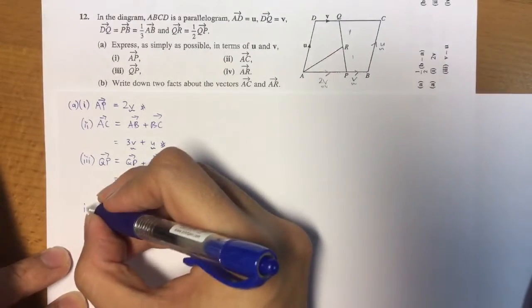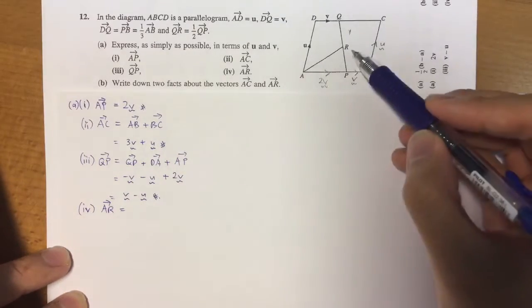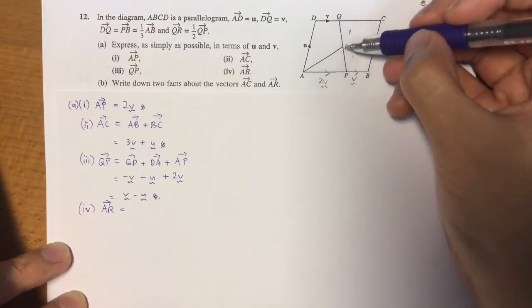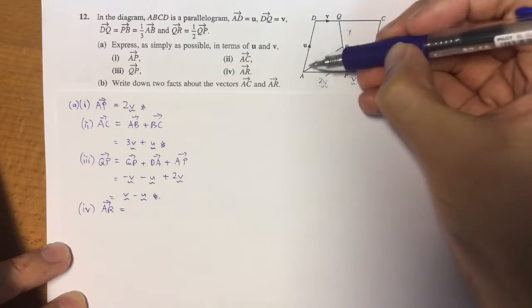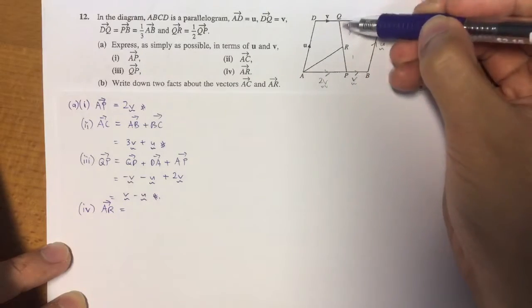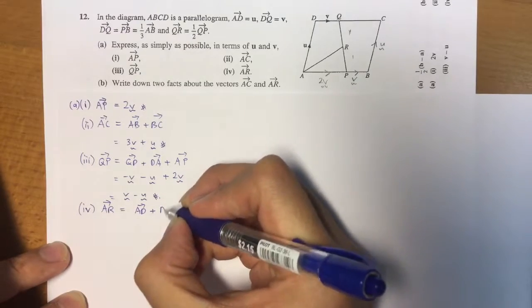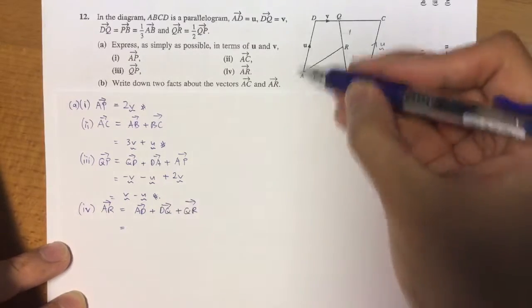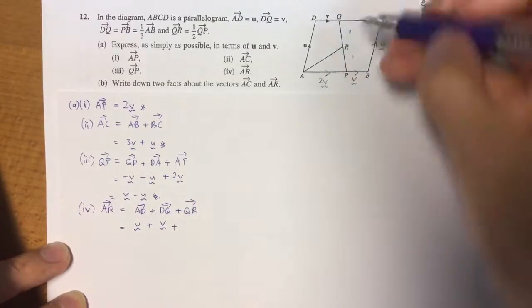Okay, next, A to R. There are a few ways to do this. I will rely on QP. Since R is the midpoint, A to R can be described by this route: A to D first, then D to Q, then Q to R. AD I already know to be vector u, DQ is vector v, and now QR.